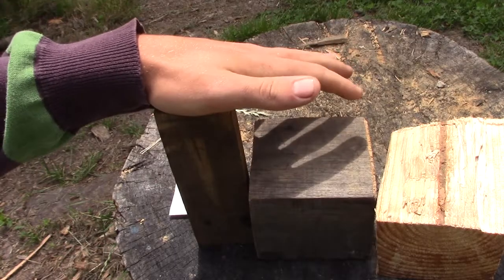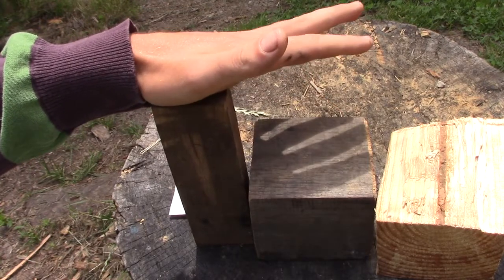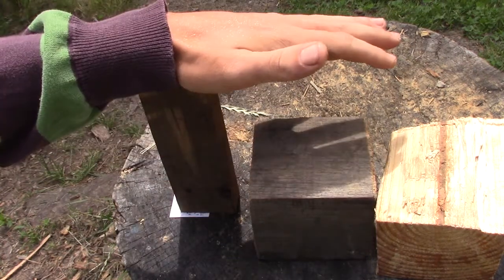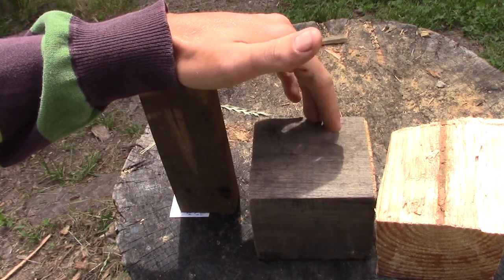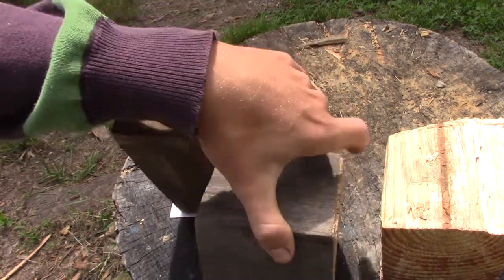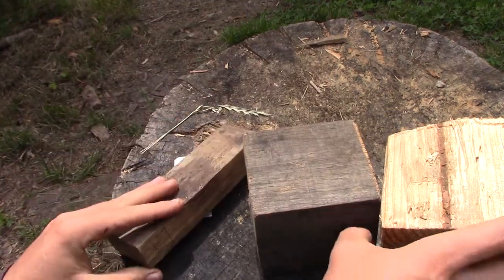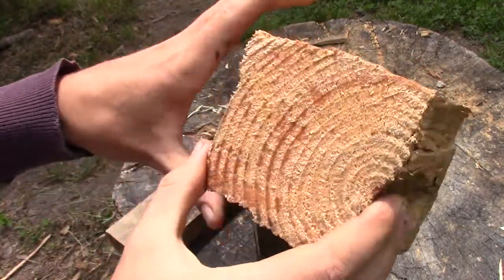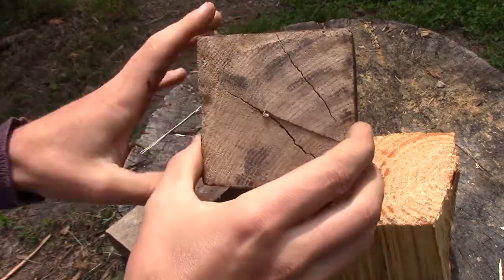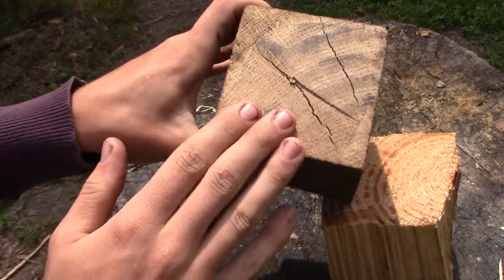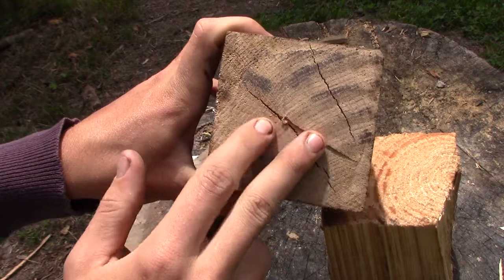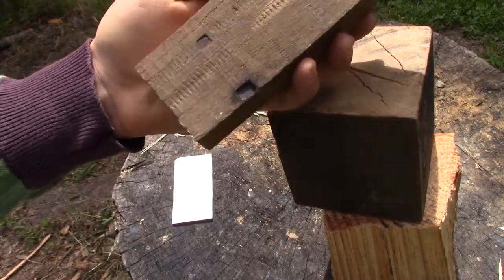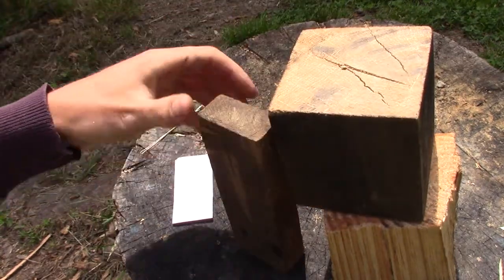So here we got these 3 pieces of wood. I've dried them for about 1 week, and then I put them into the oven to dry them more. You can see this pine cracked a little bit, and this also. I thought this was chestnut wood, but now I think it's oak, and this is oak also.